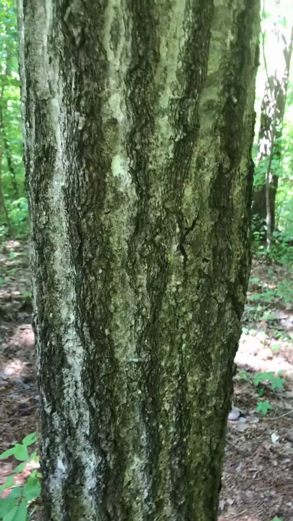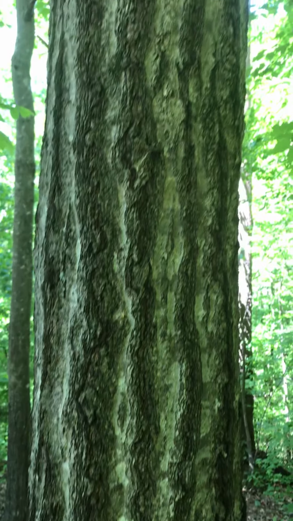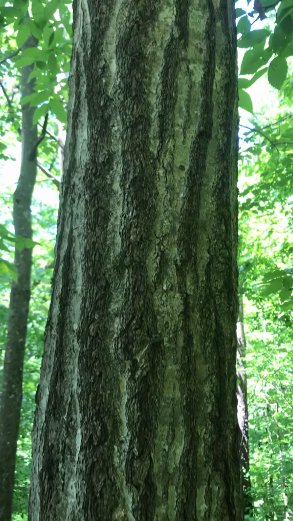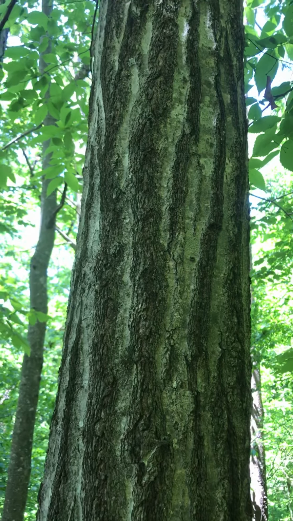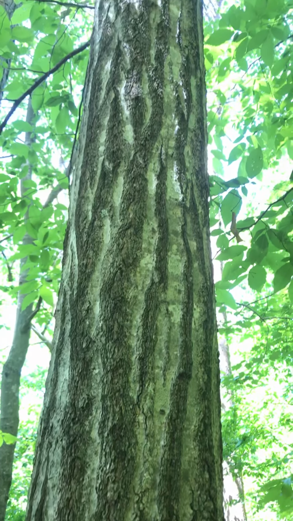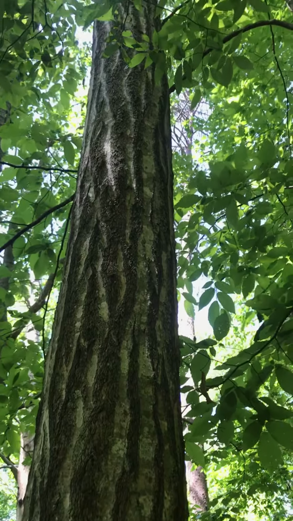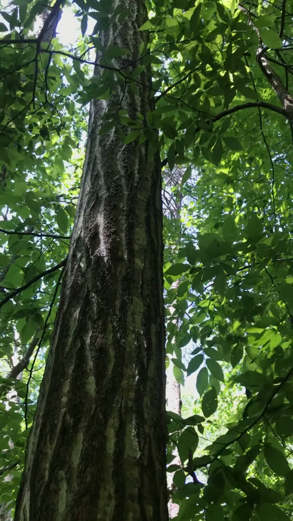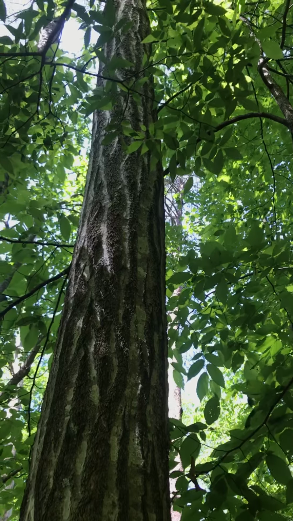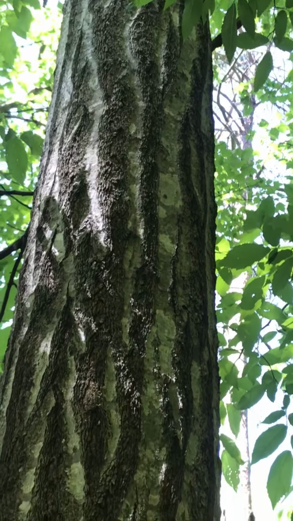All right, the next subject is a tree that is fairly easy to identify from its bark. It's not going to be super common in warm areas because it's a northern tree. And this is an oak tree. It's very tall. You can see that it's going way up there before we see any leaves, but I've got some leaves to show you.